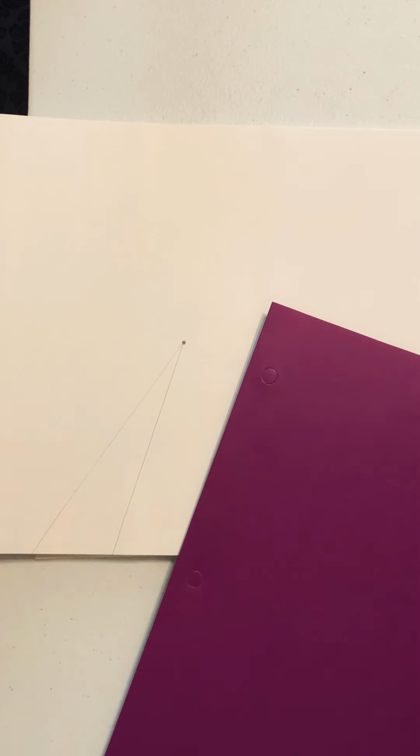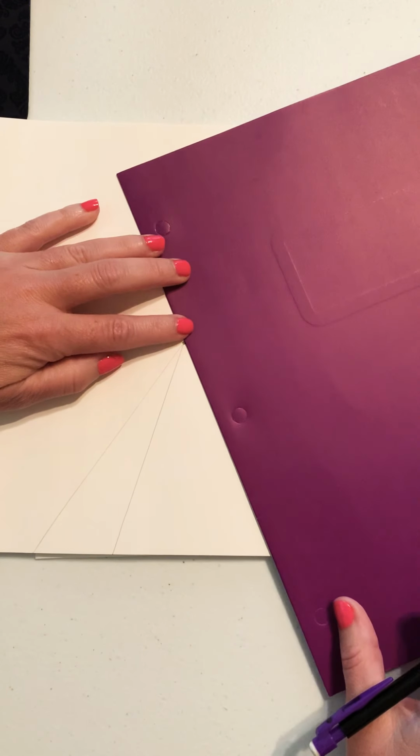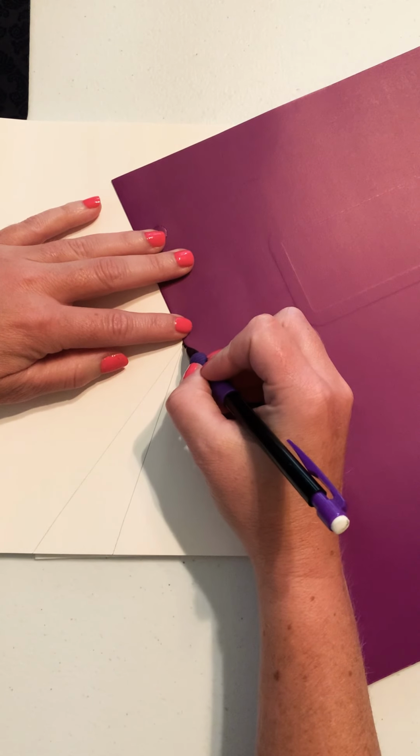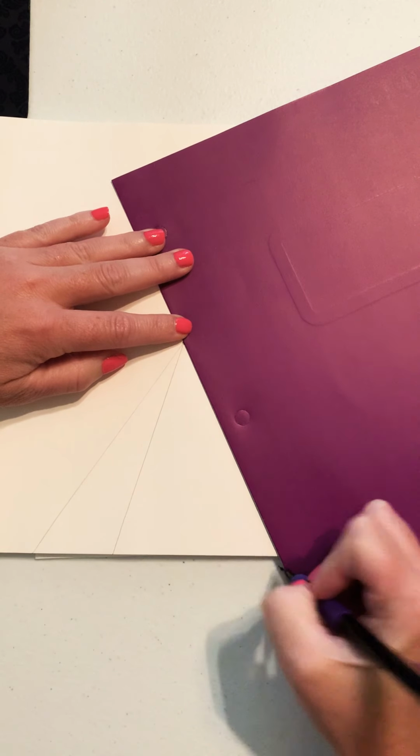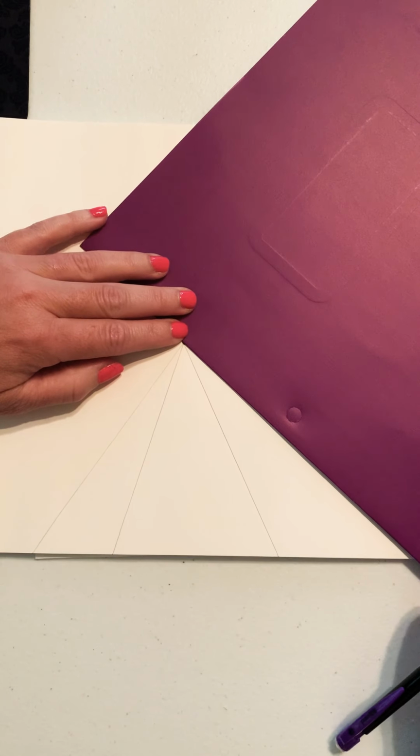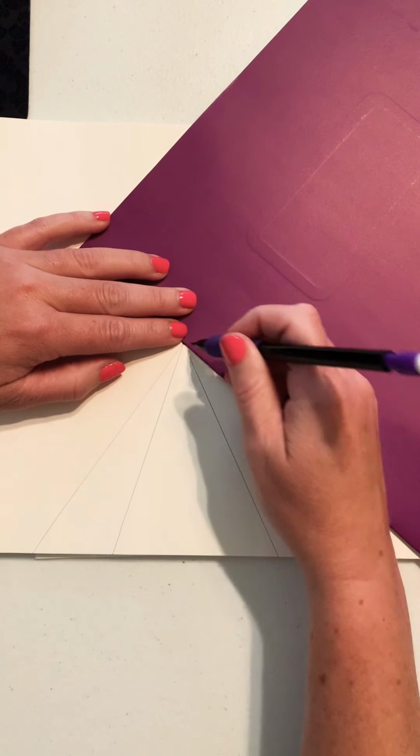Now I want us to create two for a practice. So we're going to do it again. So I have right here, I'm drawing my first line from that vanishing point to the edge of my paper. Then I'm going to draw the next one. And this one I'm actually going to draw a little bit wider.